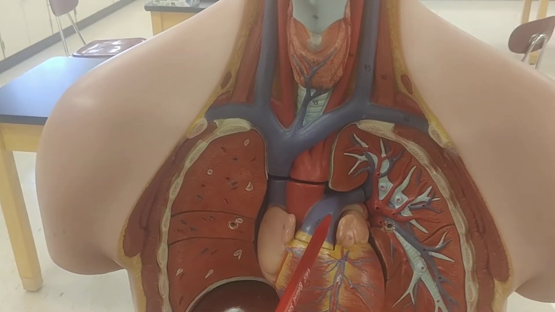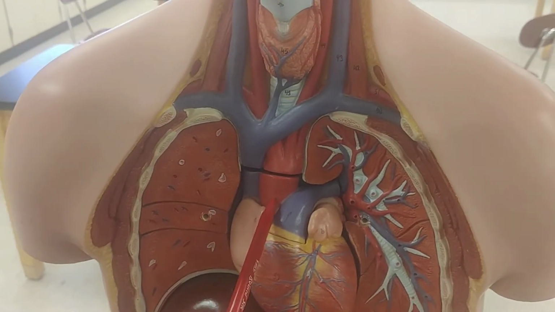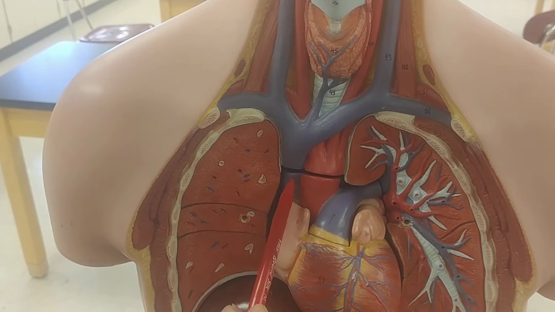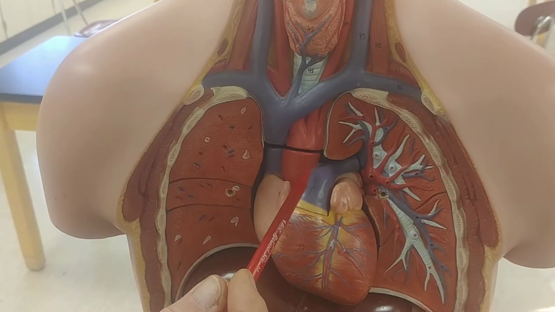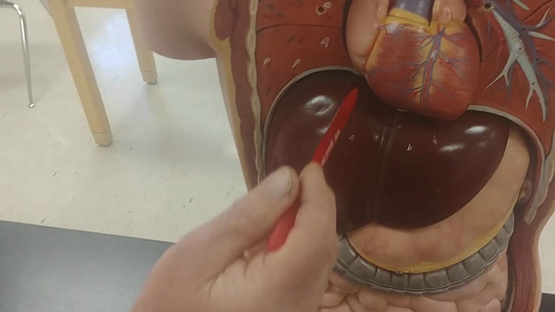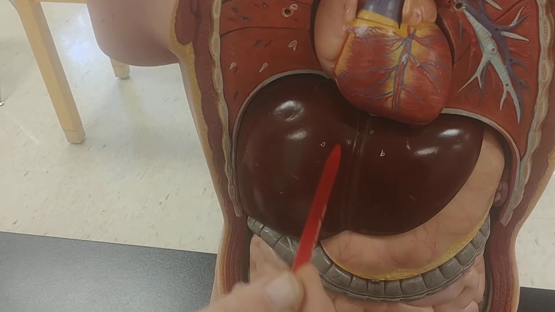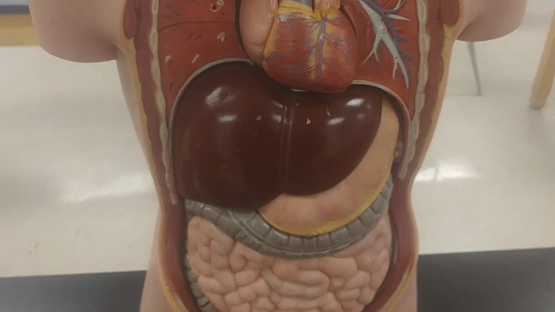So that's why you have the blue appearance. Okay, the aorta here, like I said, branched that way, so you've got a lot of blood vessels packed into a small area right here. The inferior vena cava would travel down behind these organs here, the liver, your stomach, and intestines.